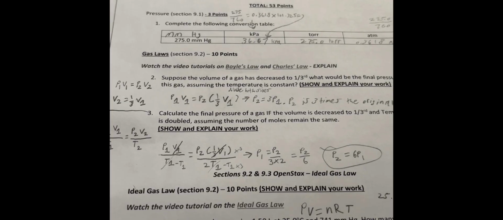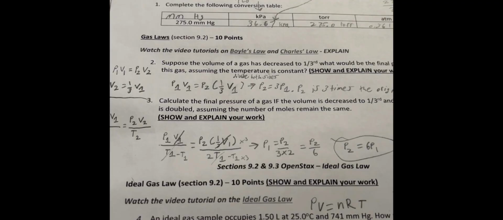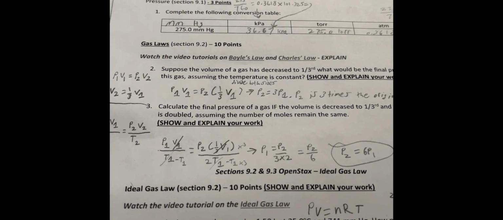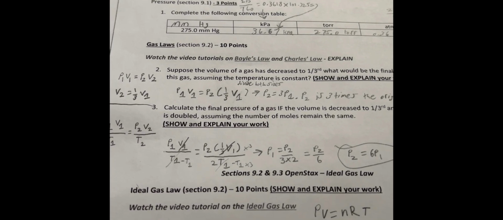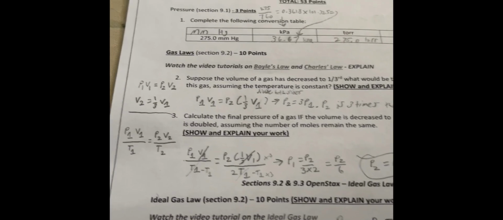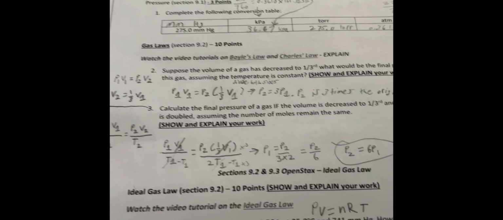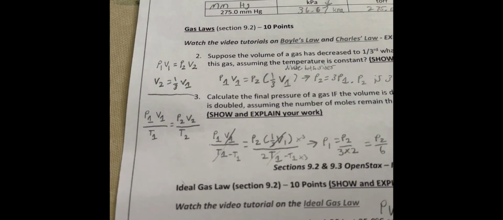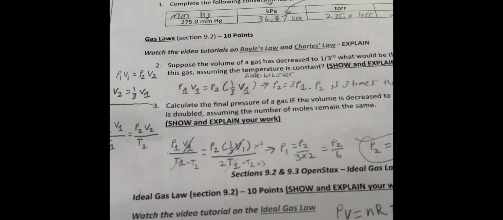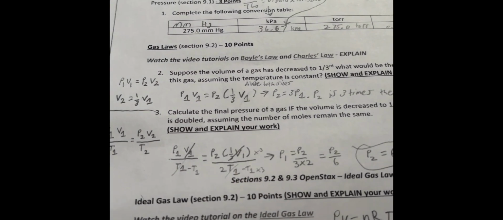And then after that, we can plug in the known values. So the volume decreases to 1/3. So final volume equals 1/3 of volume 1. And the temperature doubles. So the final temperature equals 2 times the initial temperature. So plugging that into the equation, we will get initial pressure, initial volume over initial temperature equals final pressure, and in parentheses, 1/3 of the initial volume over 2 times the initial temperature.